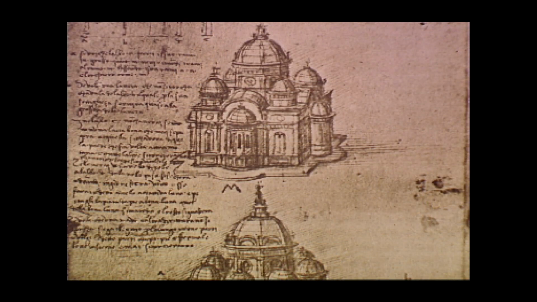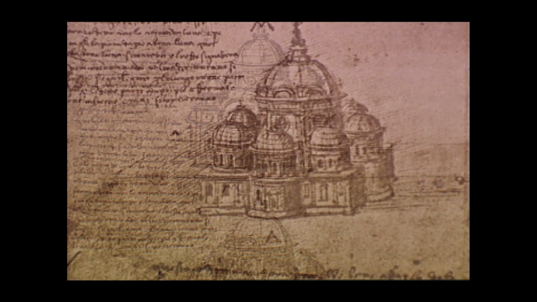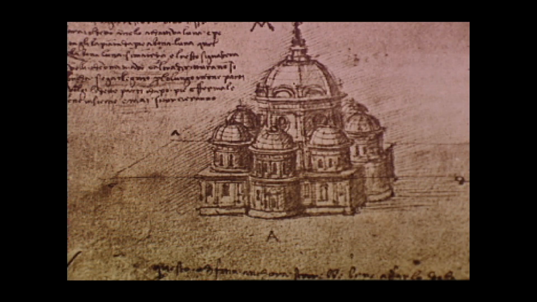The idea of a centralized church had been a key preoccupation for many Renaissance architects and artists, not only Alberti, but also Da Vinci, and ultimately Bramante, who would apply the idea to several churches, including his design for St. Peter's in Rome.